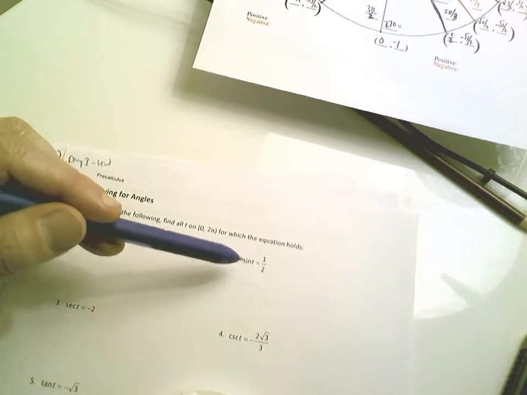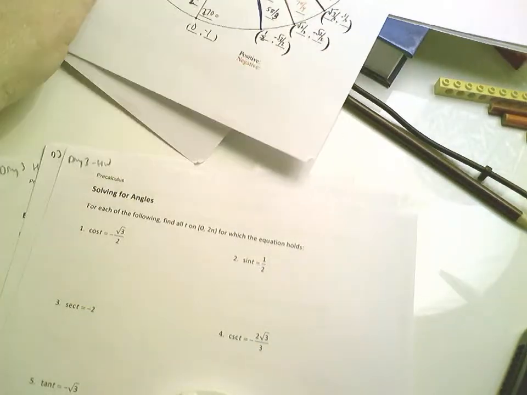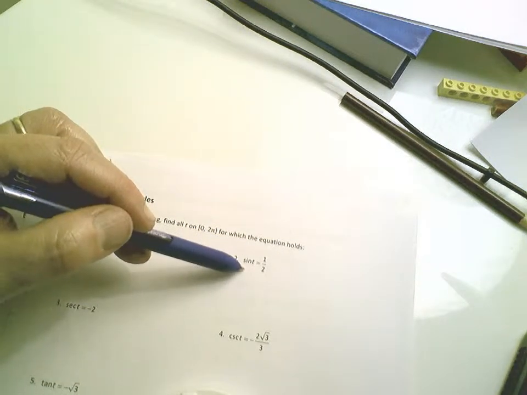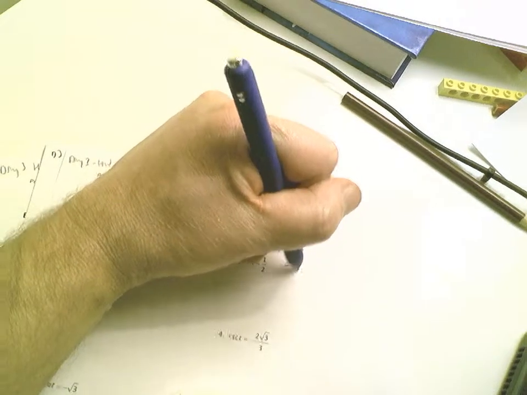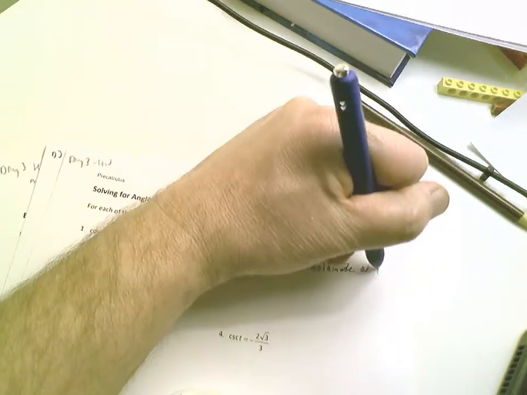We want the sine of t to be equal to 1/2. Since we're on the unit circle, that's what we're going to be working with now. We know that the sine of angle t corresponds to the y coordinate on the unit circle.